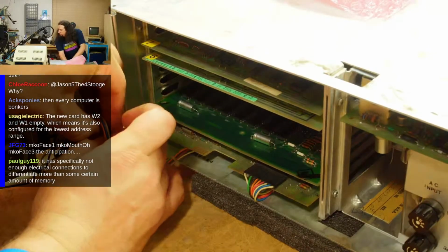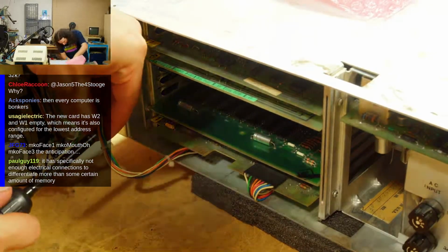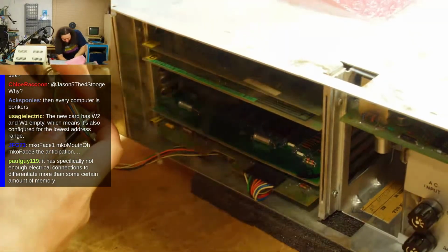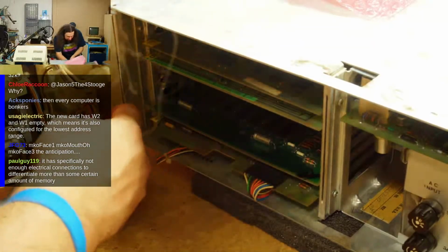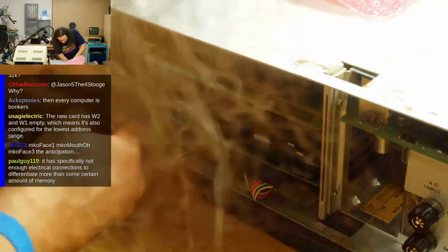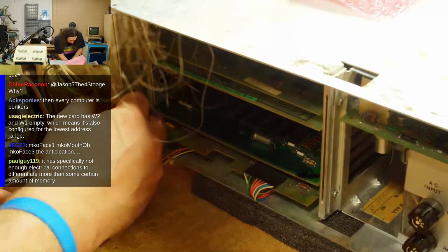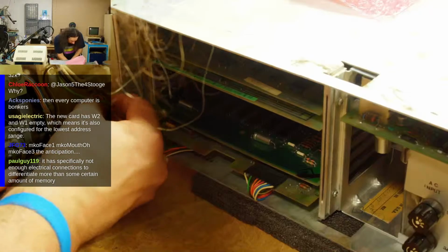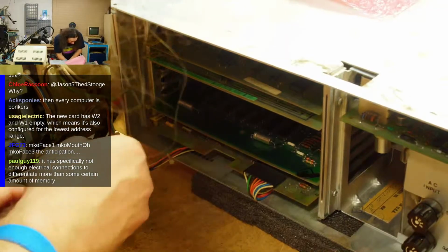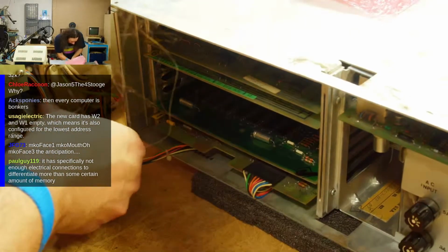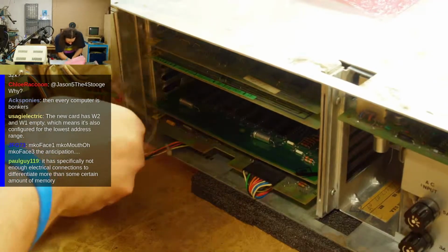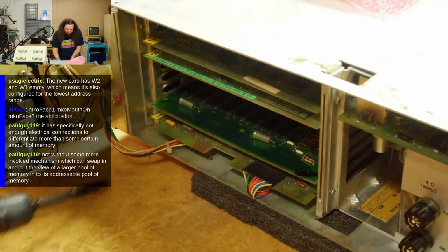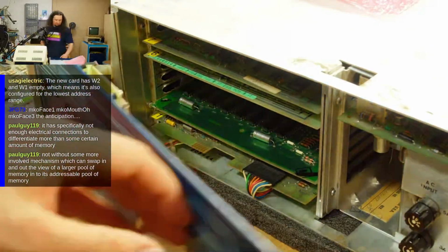New card has W and W2 empty, which means also configured lowest address range. Yes. Where did you get that RAM board manual, by the way? Is that just on Wild Hair's site? Maybe I need to revisit that. There we go. That should make this less annoying.